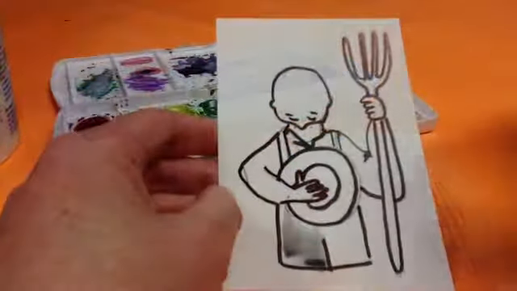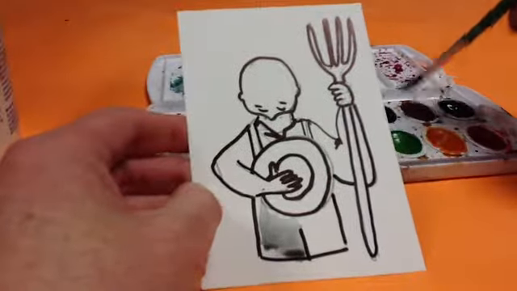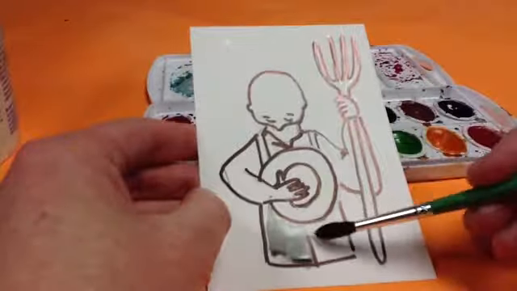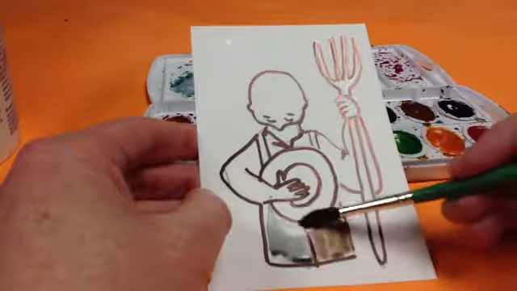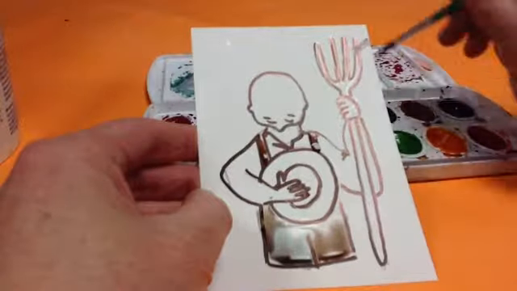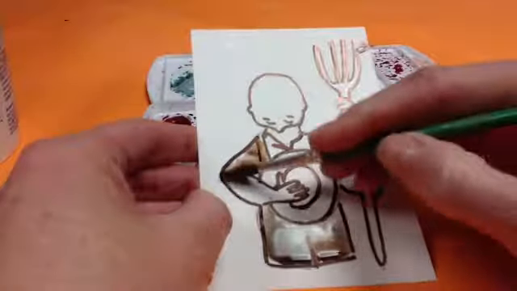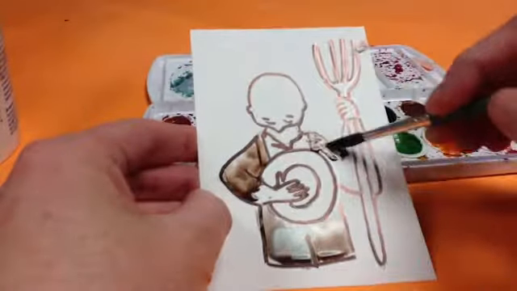Alright, now I can use my watercolors just to give it a really light coloring and coating. And I'm just going to do this without using a lot of water because I want this to dry so that I can cut it out right away. So I'm just going to make him look like he's wearing pretty dirty clothes. He's working hard.